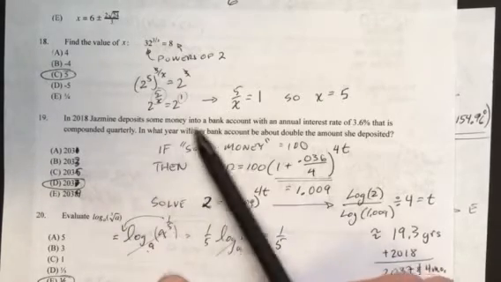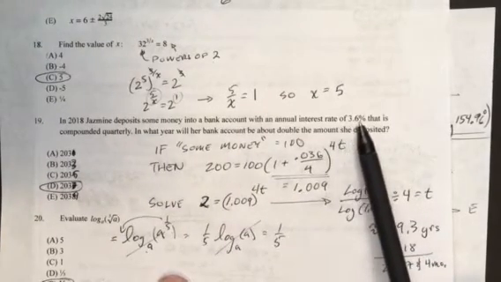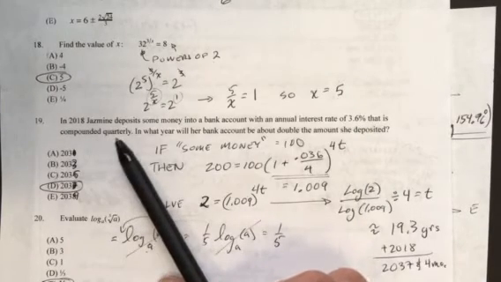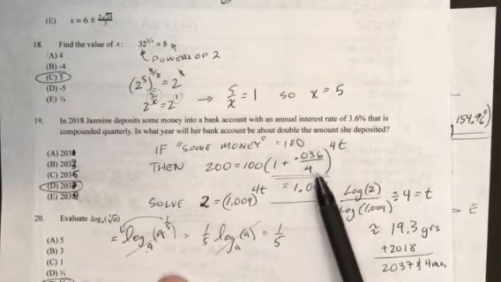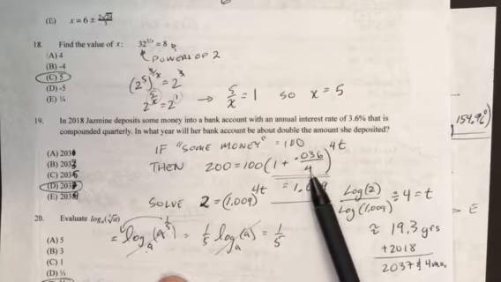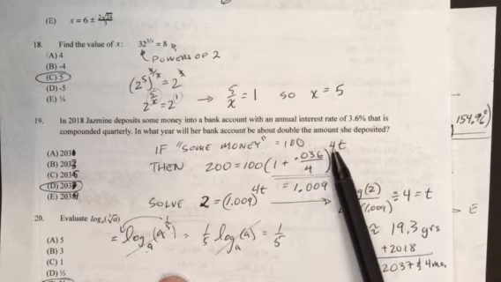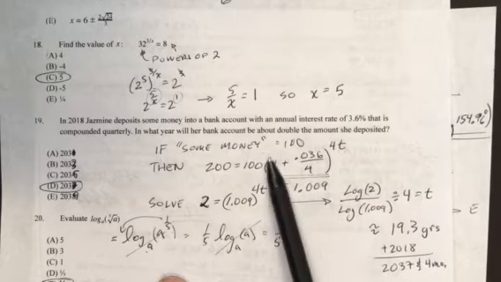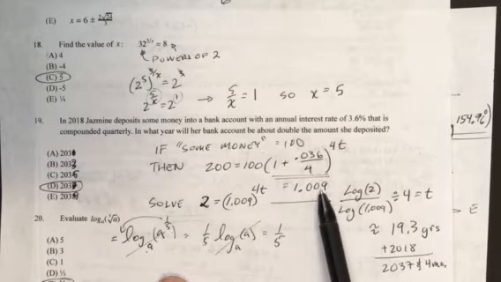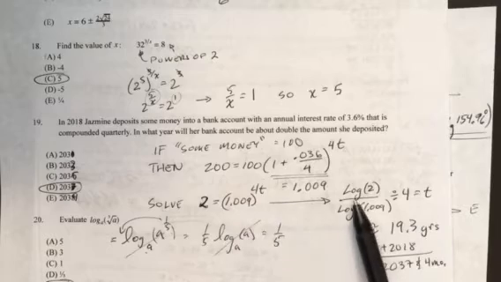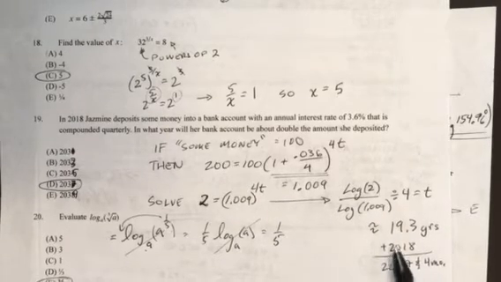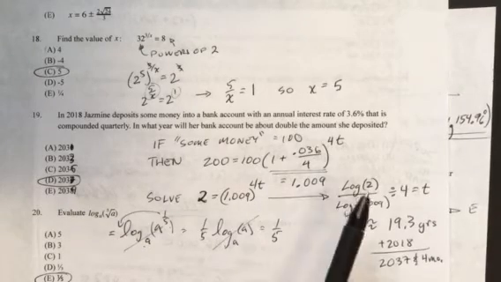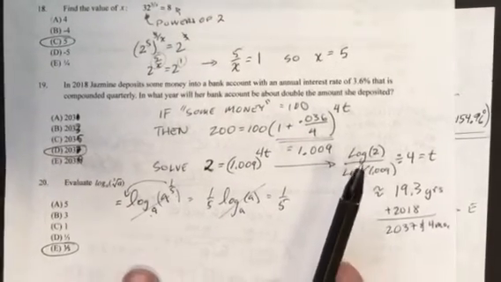Jasmine deposits some money into a bank with 3.6% interest rate. It's compounded quarterly. That's 4 times a year. You need the compounding formula for n times a year, with n is 4 and n is 4 up there. Carefully do the math. I would put this into your calculator and come up with this number and then go to solve it. And when you use logs to solve it, you get 19.3 years. So the closest answer is D, 2037.